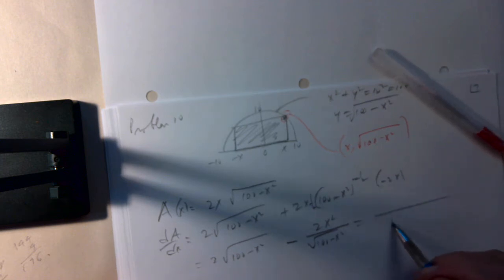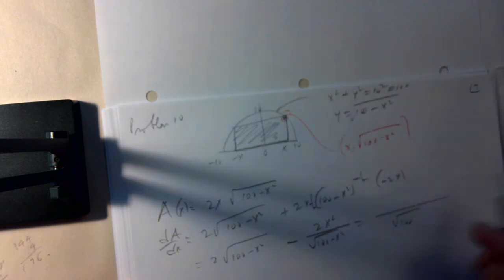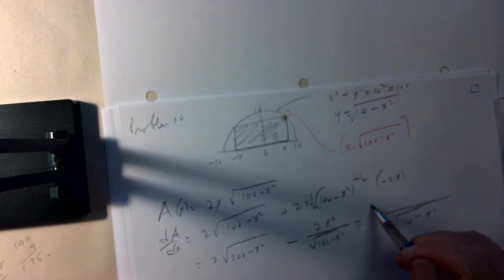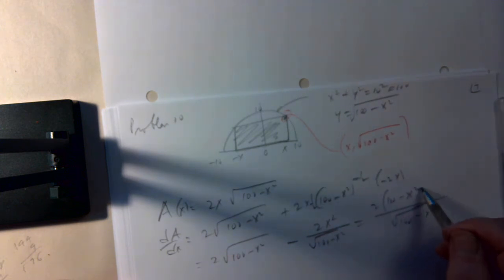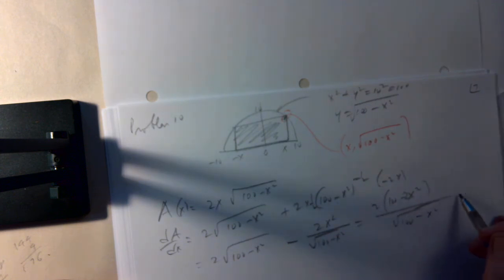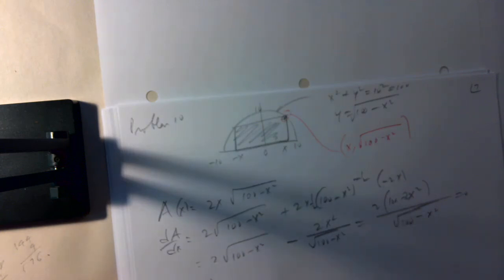Or if I want to put this over a common denominator, and I can factor out the 2, I get 100 minus x squared minus x squared. And we want that to be 0, which means the numerator should be 0. So x squared equals 50, x equals 2 root 5. That's the square root of 50.